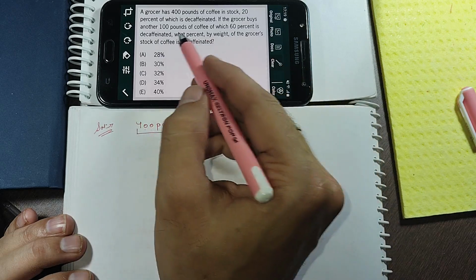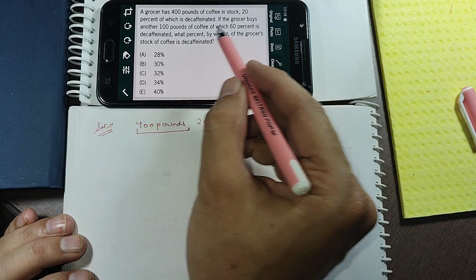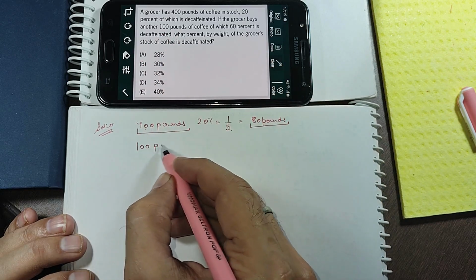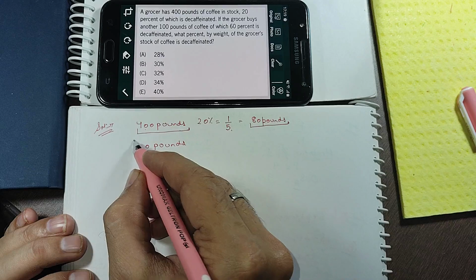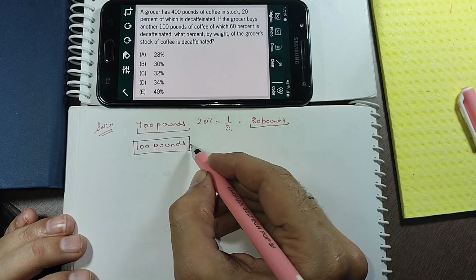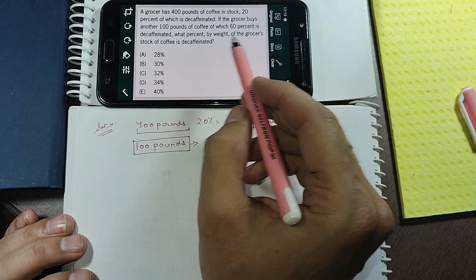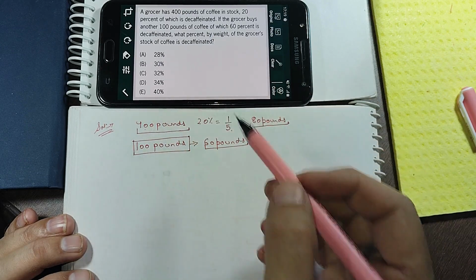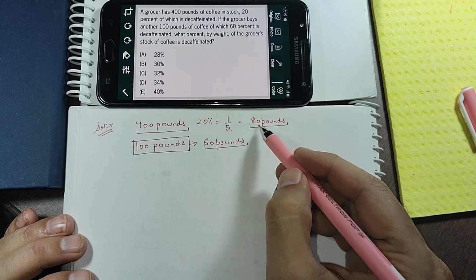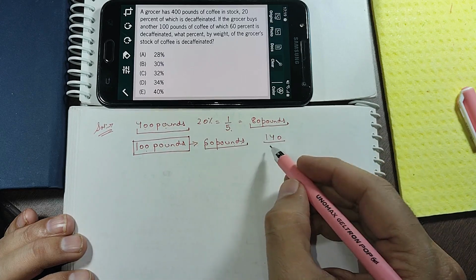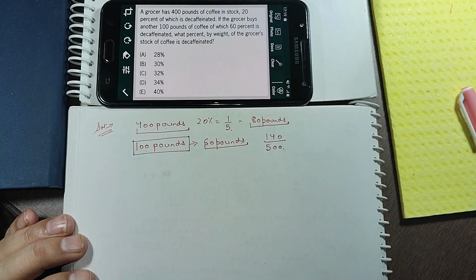Now further he says, if the grocer buys another 100 pounds of coffee, of which 60% is decaffeinated. Since this is 100 pounds and we refer to percentage in terms of 100, 60% of this will be equal to 60 pounds, right? So the question asks, what percent is decaffeinated by weight? By weight, the decaffeinated amount is 80 plus 60, 140 pounds, divided by the total 400 plus 100, which is 500. So this is the required percentage.